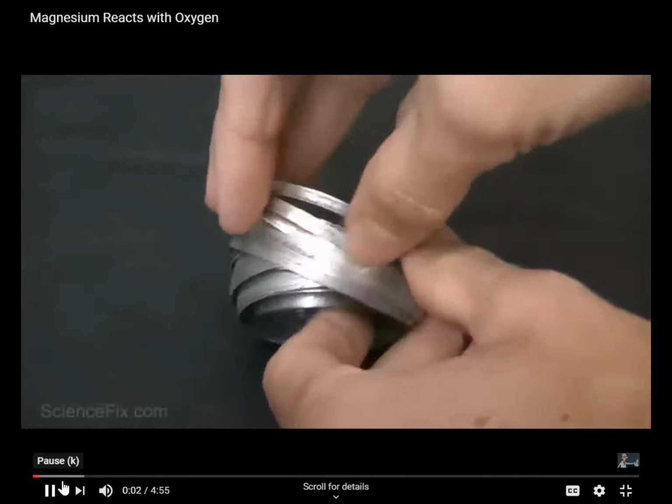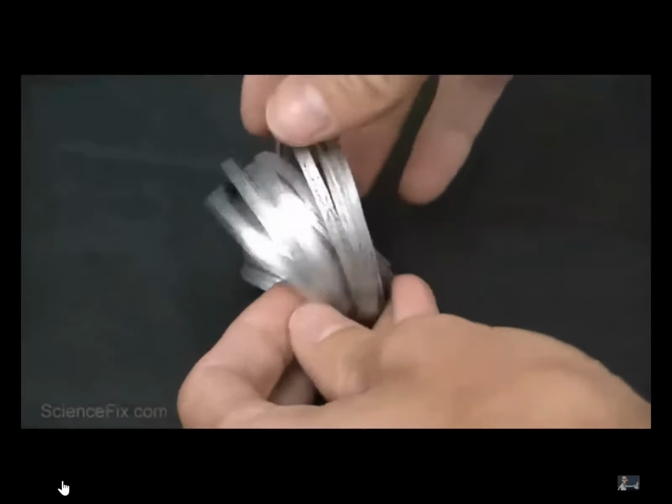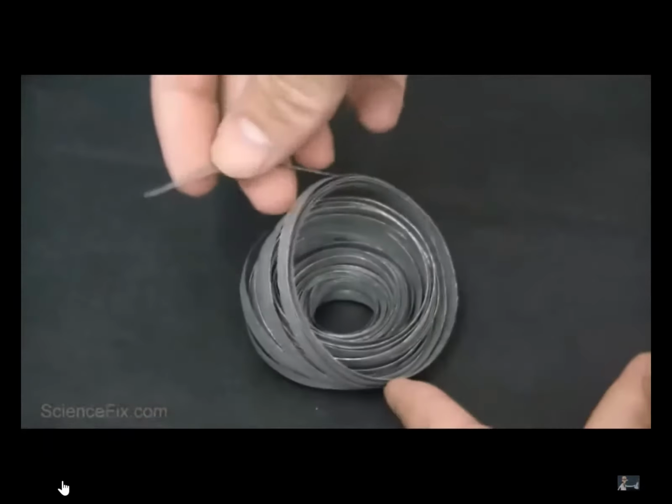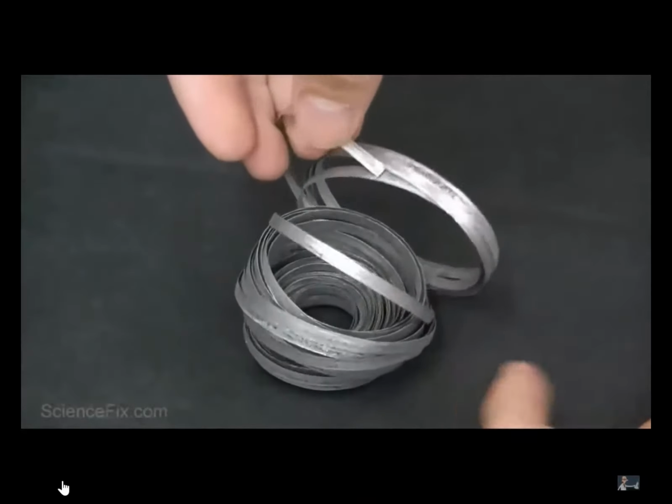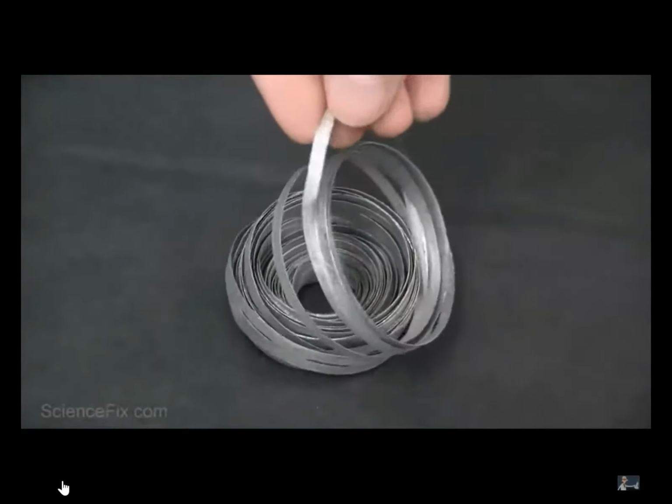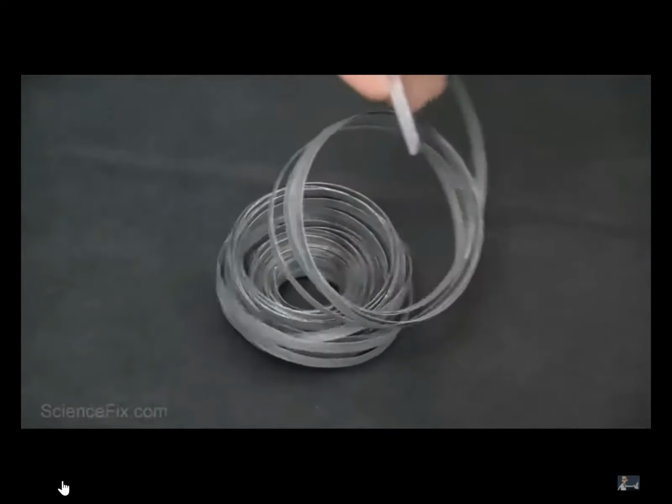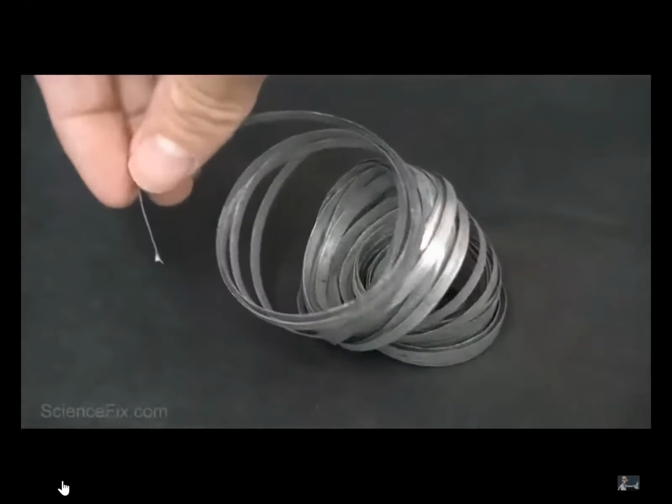Here we have a ribbon of magnesium. Magnesium is a metal, which has the property of luster. You can see it's shiny, it's malleable, it's bendable, and it can conduct heat and electricity. So what we're going to do is try to react this magnesium with the oxygen in the air.